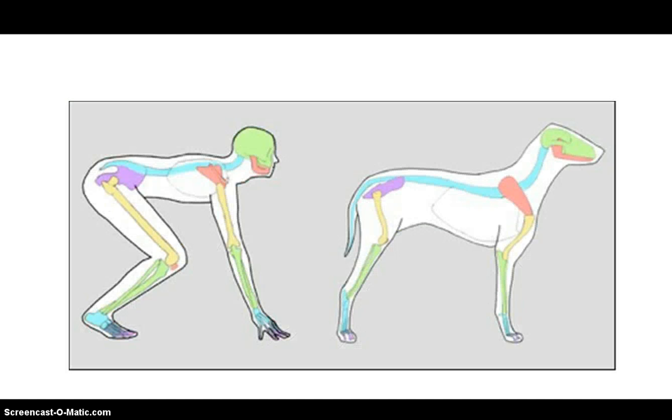So here's an example of a human and a dog, and you can see from the color coding, they've got basically the same parts. Now the parts may look different in terms of the skull and the jaw, the forelimbs and the hind limbs, the phalanges, the toes and fingers, the spinal cord, the muscles involved, the pelvis, but they came from the same place.